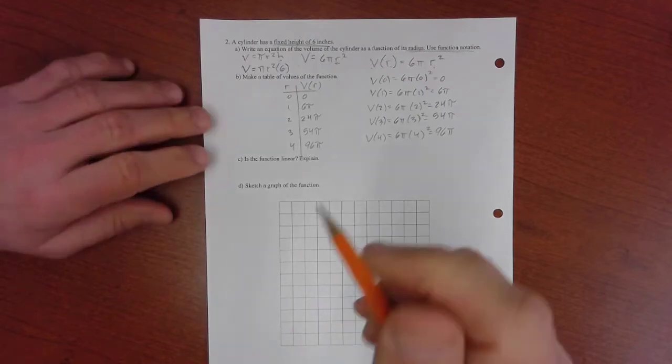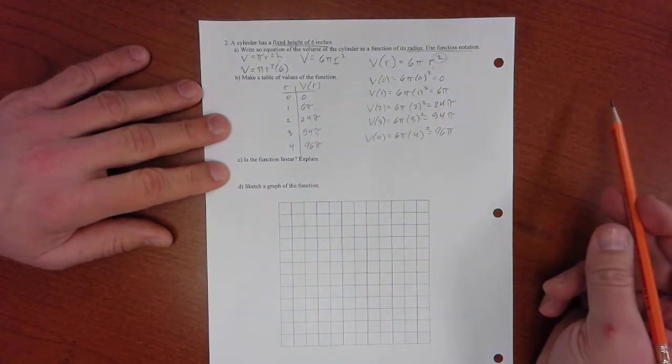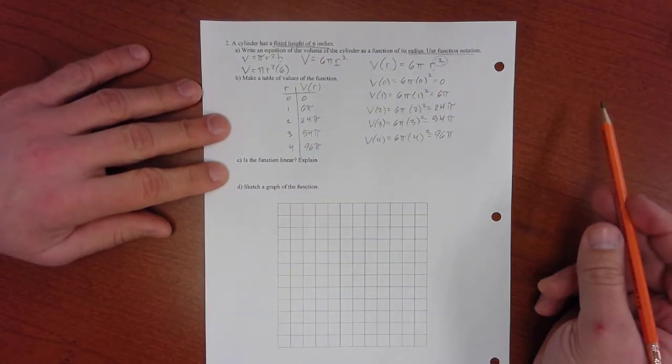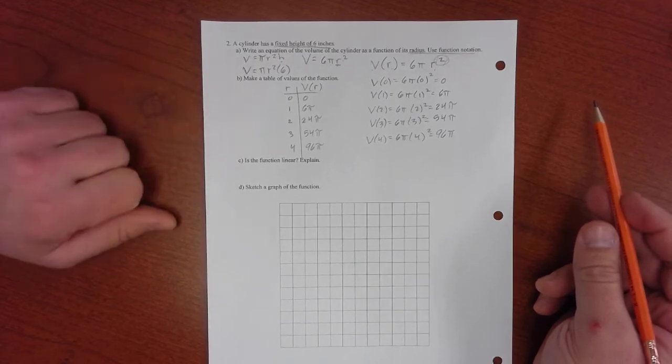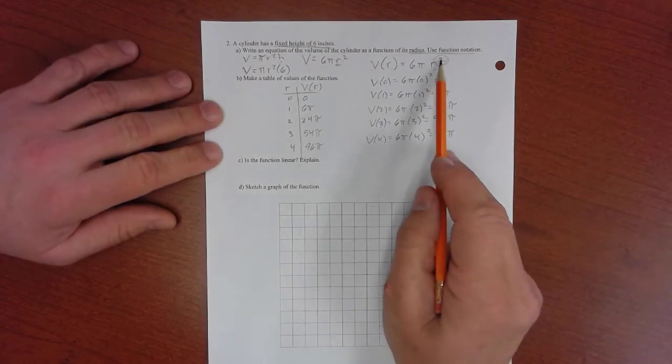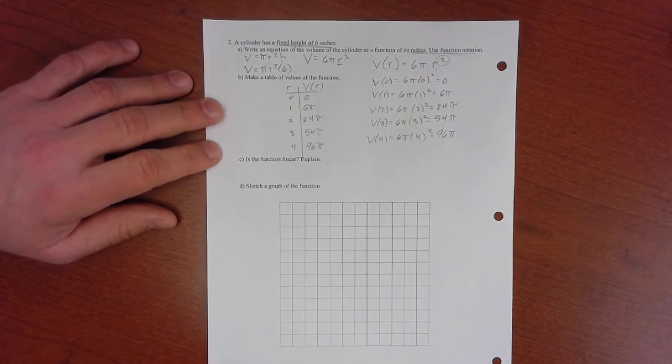So if we look at the equation, we can see that there's an r squared. So that right away tells us that it cannot be written in slope-intercept form, because slope-intercept form requires all the exponents to be 1. This has an exponent of 2. So this is not linear because it cannot be written in slope-intercept form.